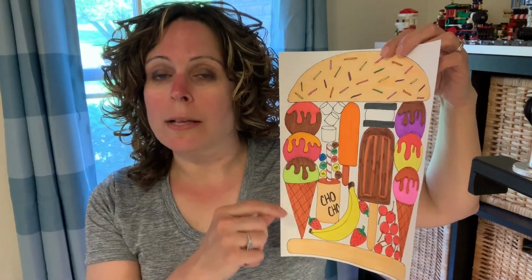You really do want to try and fill it up as much as you can. Don't leave a whole lot of white spots. Some white spots are fine, but you don't want to leave big white spaces.